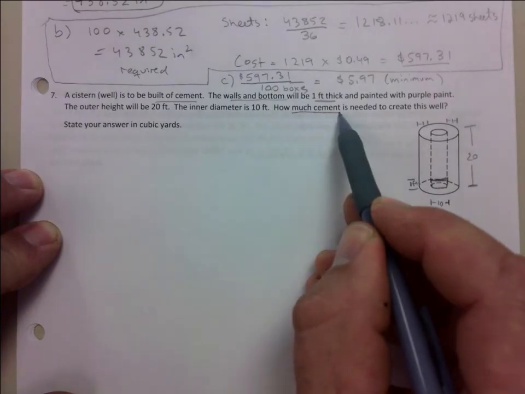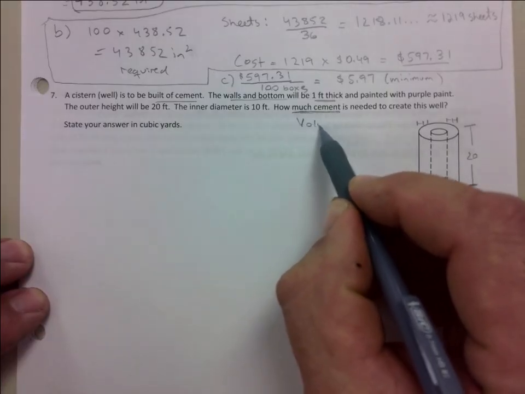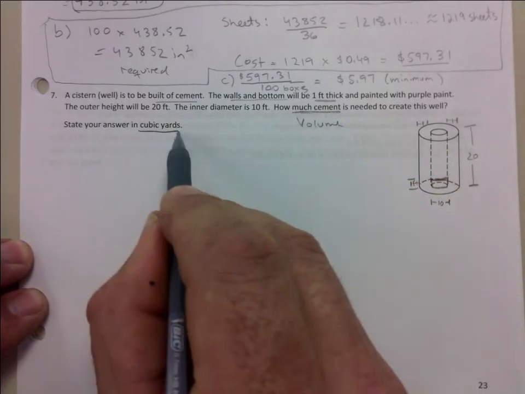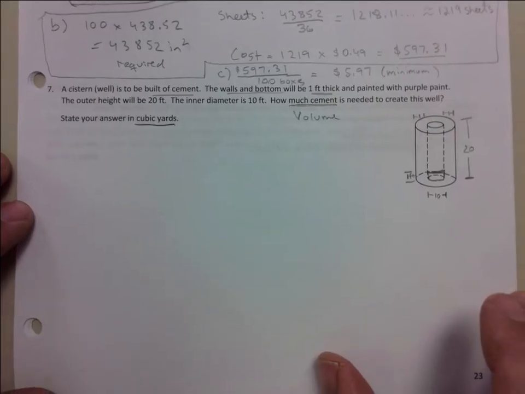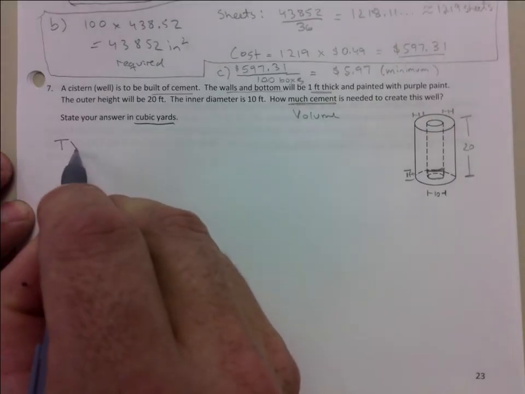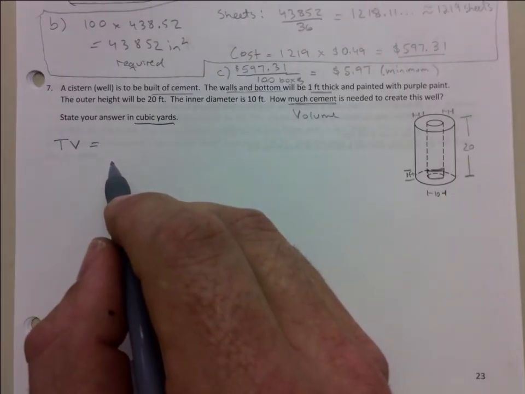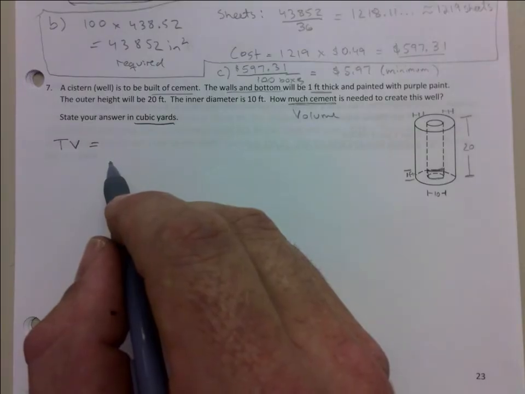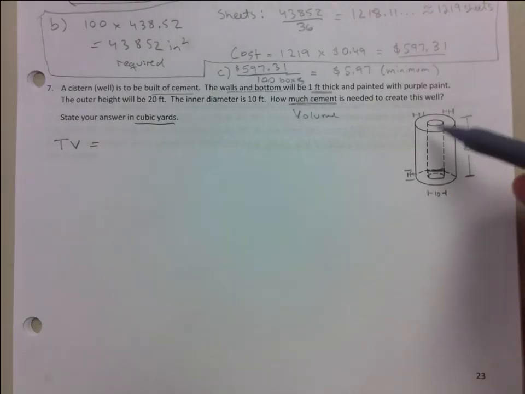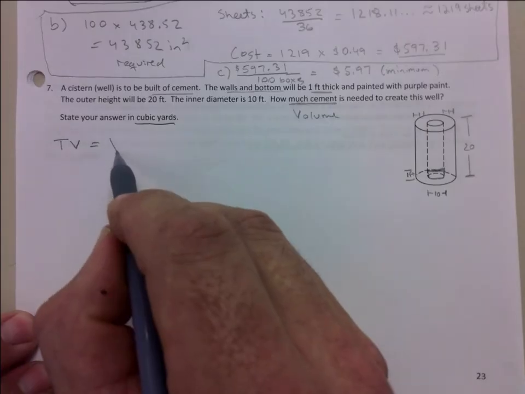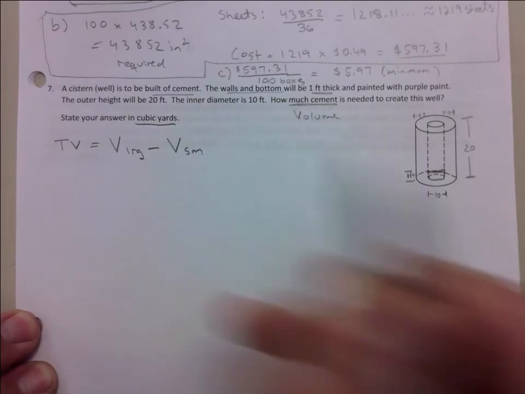So if I'm asking you for concrete or cement, what are we thinking of? Volume, right? And it also gives it away that you want your answer in cubic yards, so that all of that kind of goes to show that is volume. So I'm going to say total volume required. Would you agree that there's 2 different cylinders? And there's something missing, right? This part, like when we're talking volume, we're taking away that volume that's missing on the inside. So I'm going to go volume of large minus volume of small.